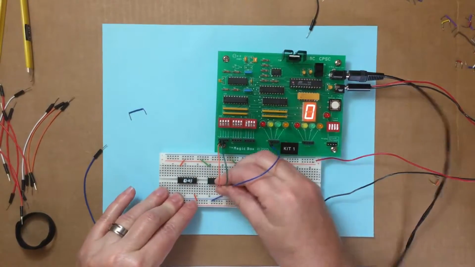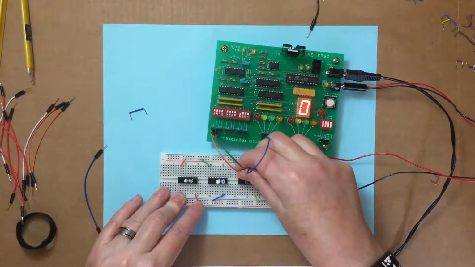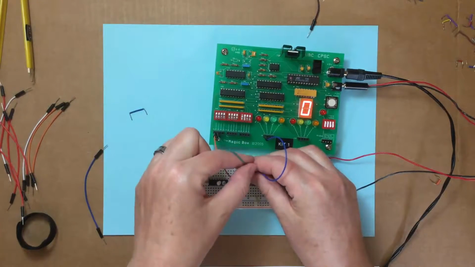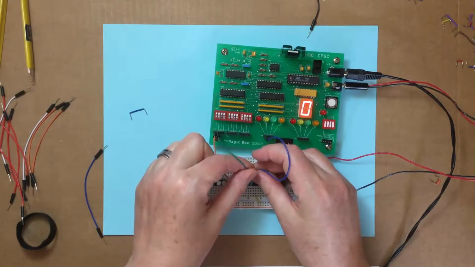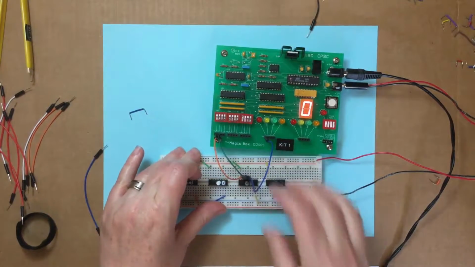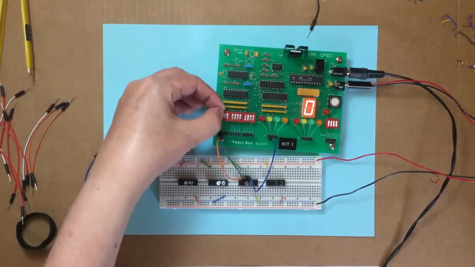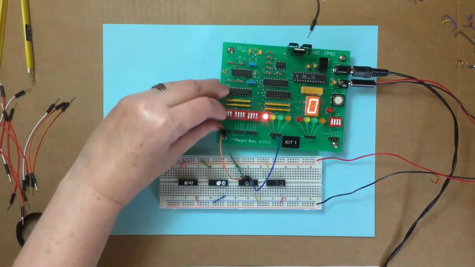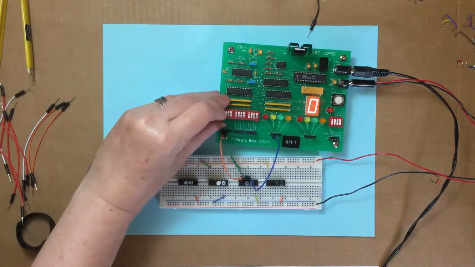Okay, next is the 08, which is the quad 2-input AND gate. The only time the AND gate is on is if we have 2 1s. So 00 is off, 01 should be off, 11 should be on, and 10 should be off. It is.